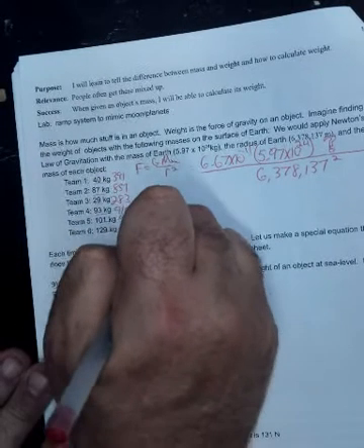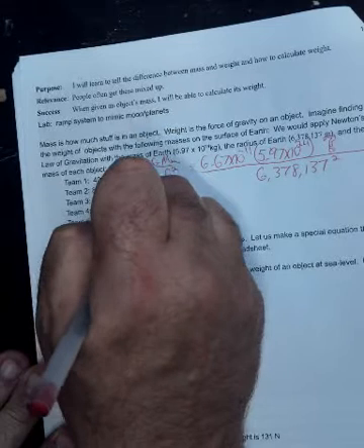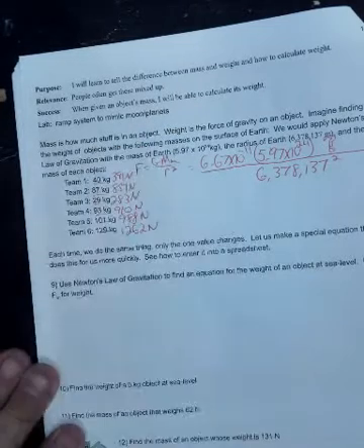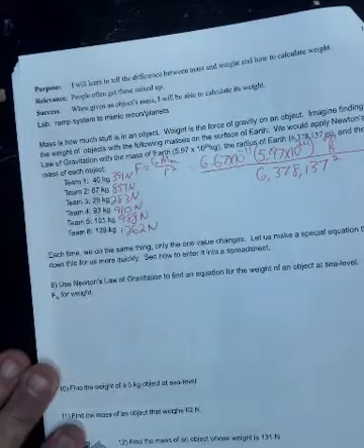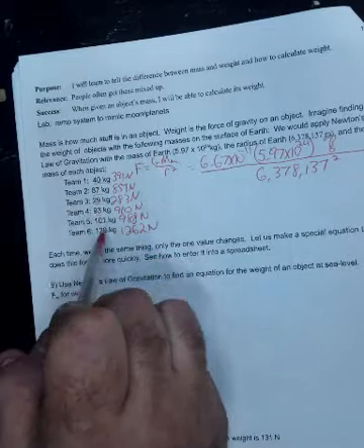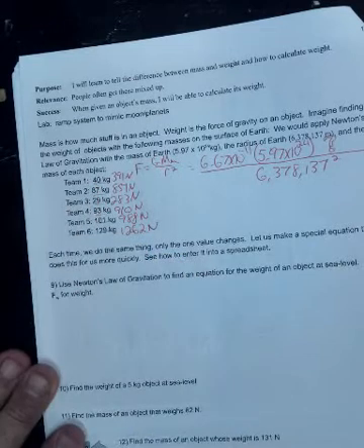These are all newtons. So these are the forces of gravity on these size objects when they're sitting on the surface of Earth.